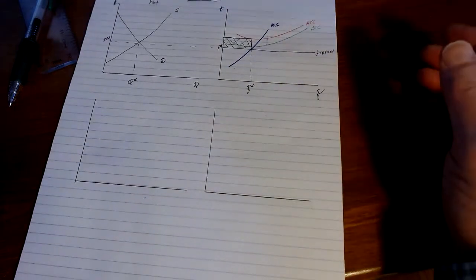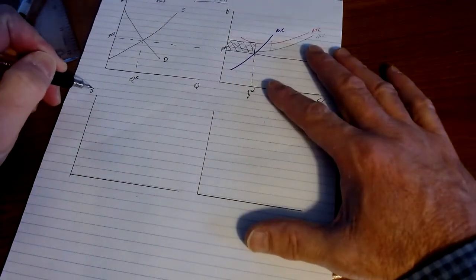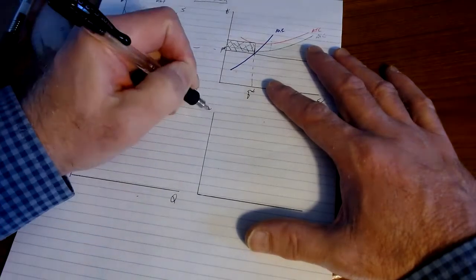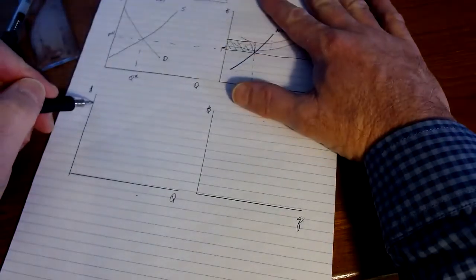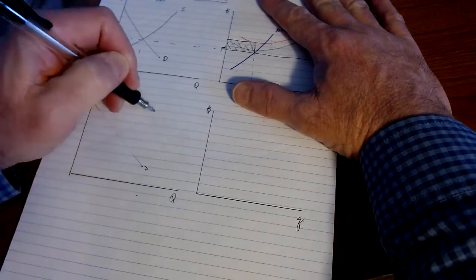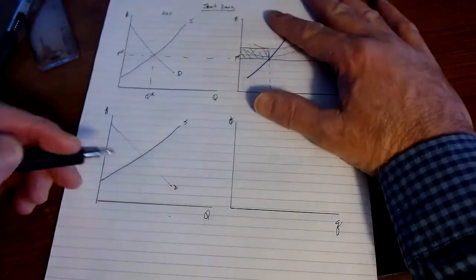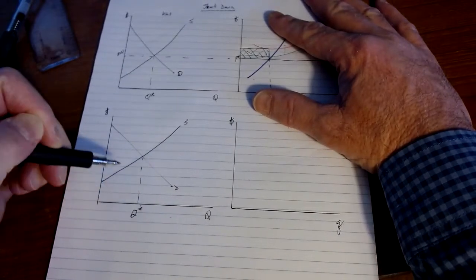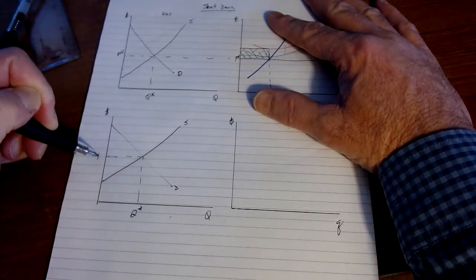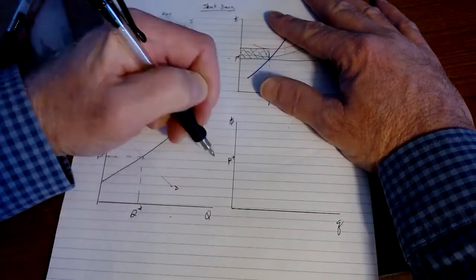The final case is this one. Demand and supply determine equilibrium quantity for the market and the equilibrium price. The firm accepts that equilibrium price.